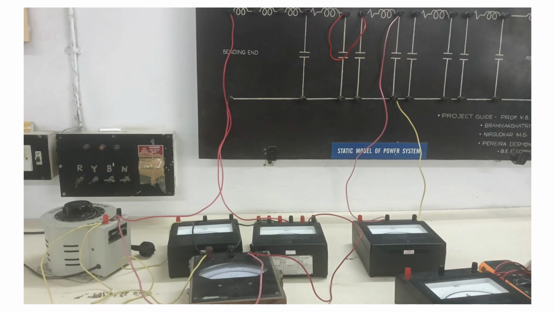Then for measurement of sending end current, this AC ammeter is connected in series. For measurement of sending end voltage, this voltmeter is connected in parallel with the auto transformer, or parallel with the sending end of the transmission line. Then regarding the wattmeter connection, main terminal is given from this auto transformer or dimmer.